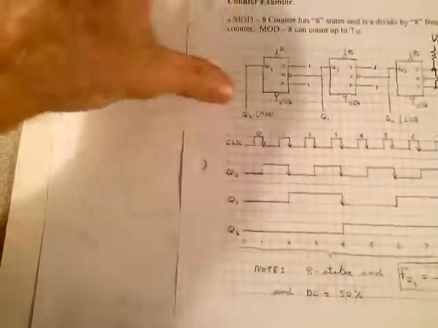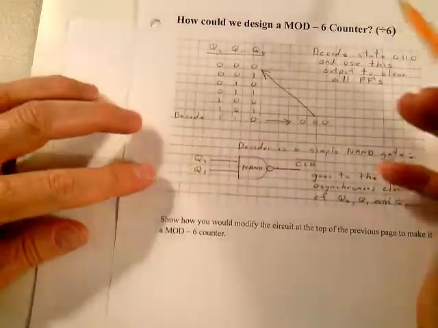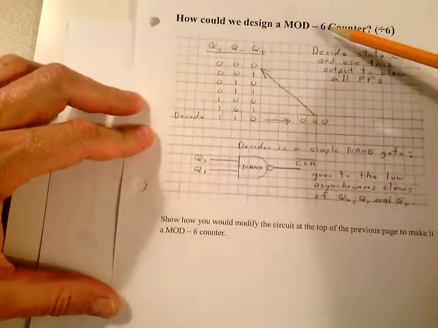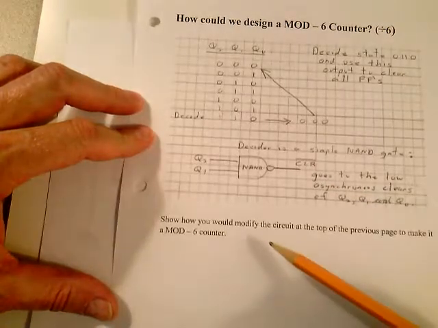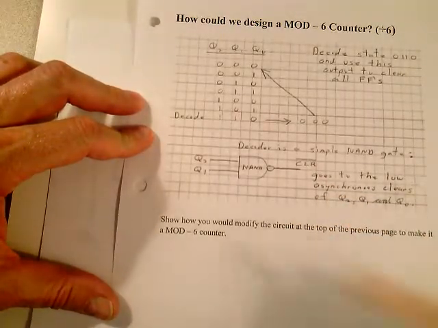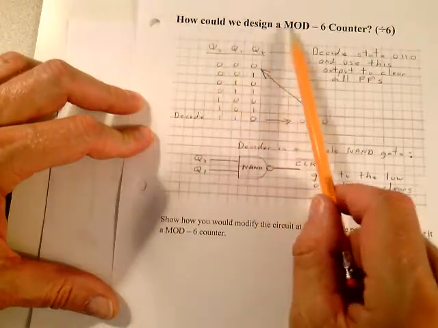On page 177, how would we design a mod 6 counter, a divide by 6? How could we make the counter a mod 6? That's not a power of 2. It's easy to do a free running counter with a mod 2, or a mod 4, or a mod 8, or a mod 16. You just let it free run. But how could we design a mod 6 counter?